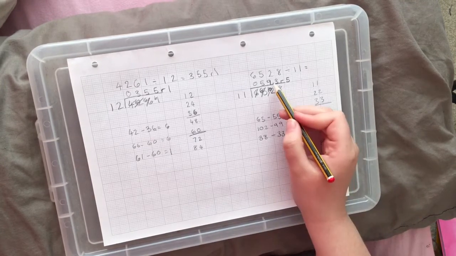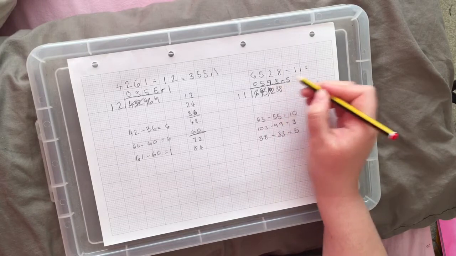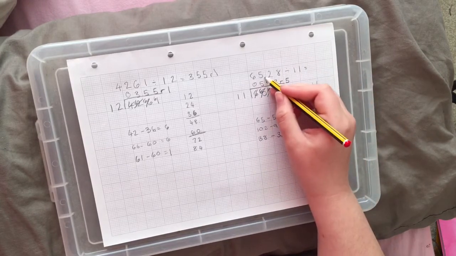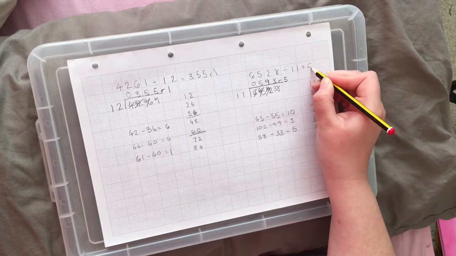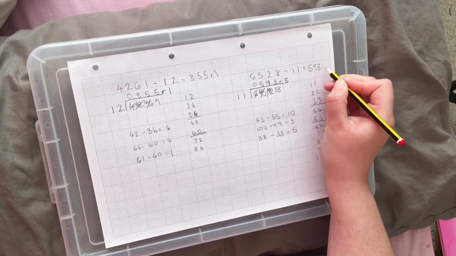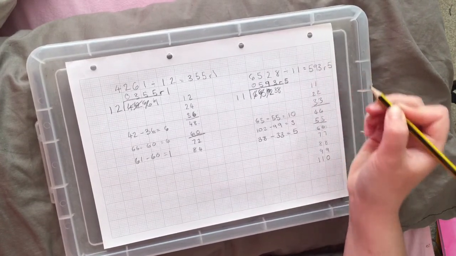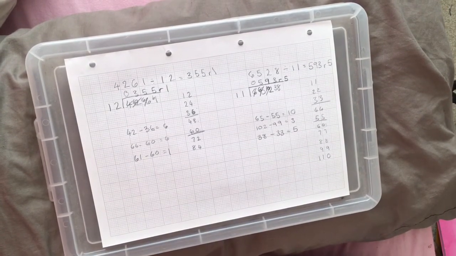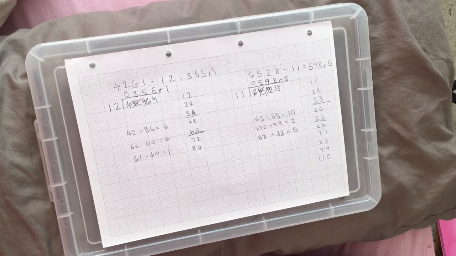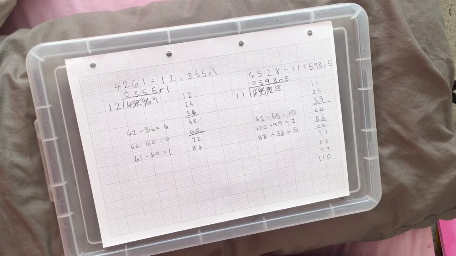So first things, let's finish off our sentence up here. So 6,528 divided by 11 equals 593, remainder 5. Okay, so that was a brief whirlwind tour of 3-digit divided by 1-digit numbers and 4-digit divided by 2-digit numbers using the bus stop method.